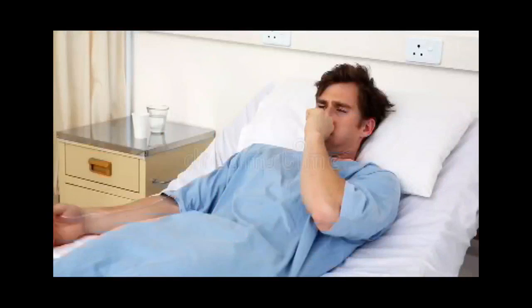We should also monitor whether coughing is present in the patient. We should notice whether the coughing is productive or non-productive. Productive as in if there is secretion, and non-productive if there is no secretion. We should always report this to the nurse.